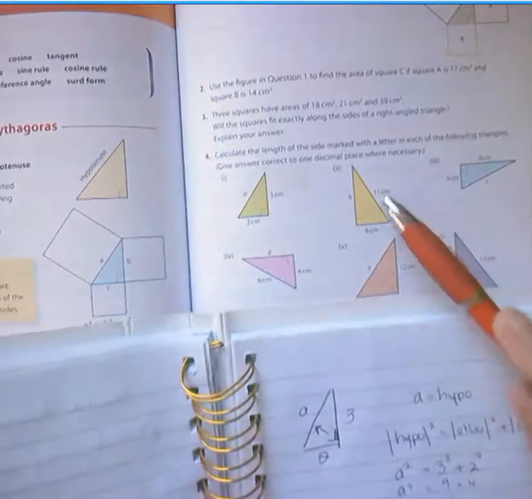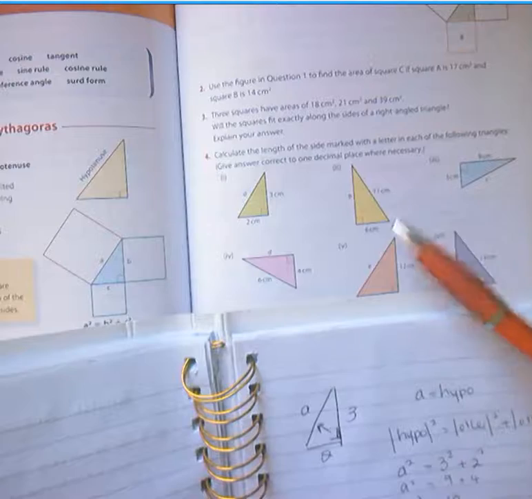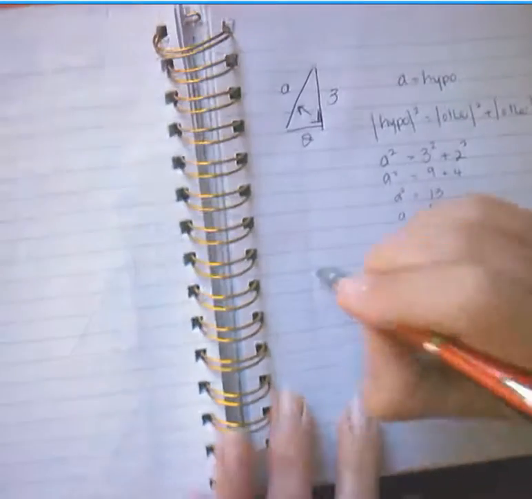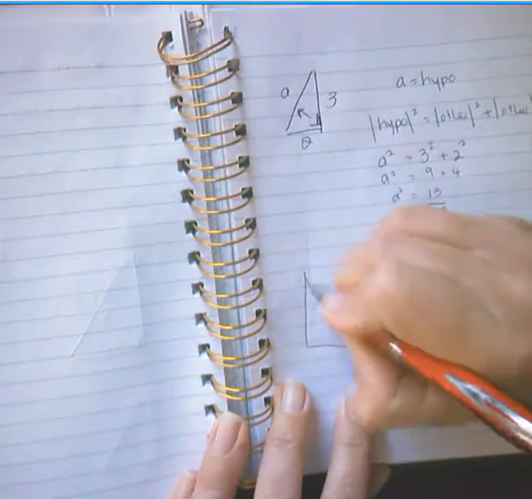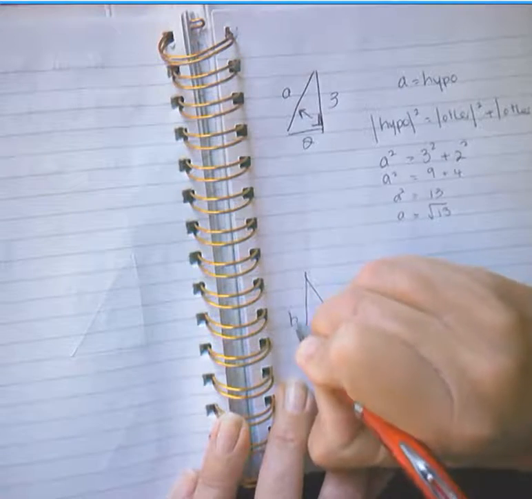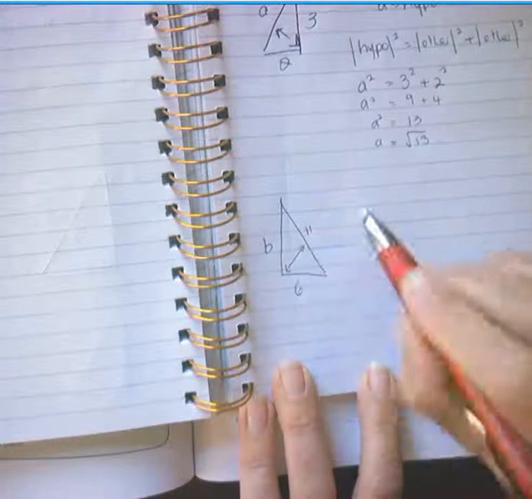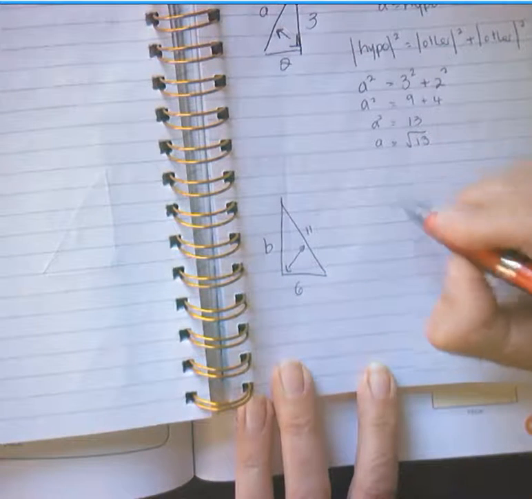If you look at this one, we have our right angle triangle, and this time we have an 11 and a 6 and a b. We have a right angle symbol. What you are meant to note is this time the hypotenuse is given.